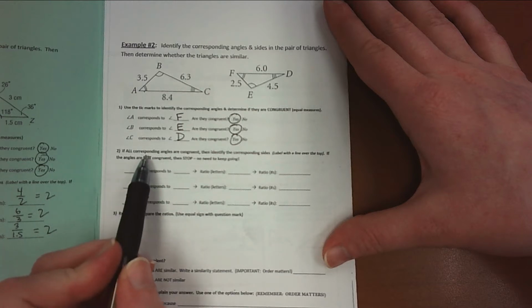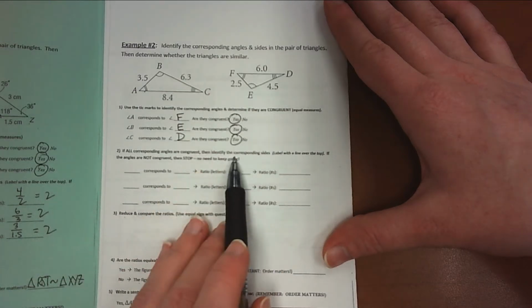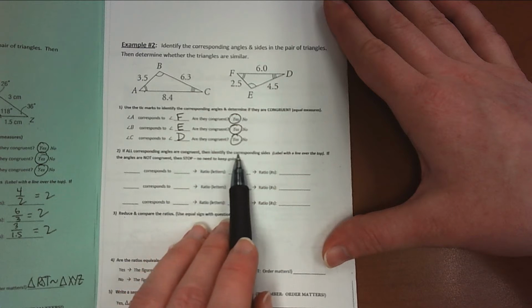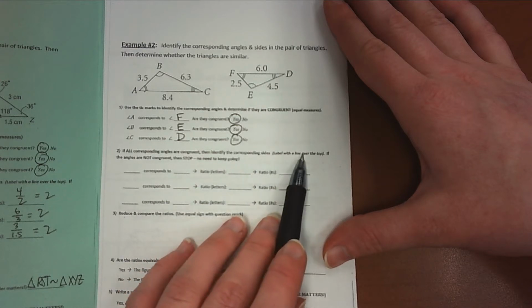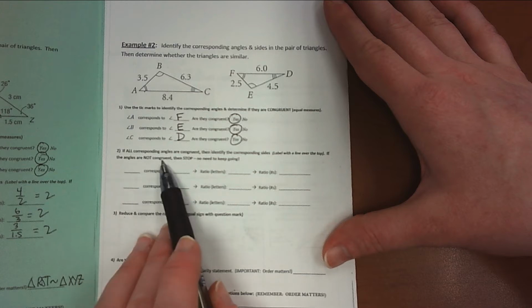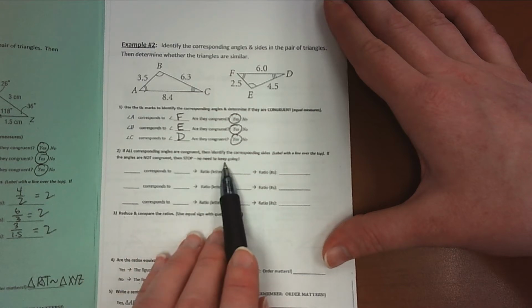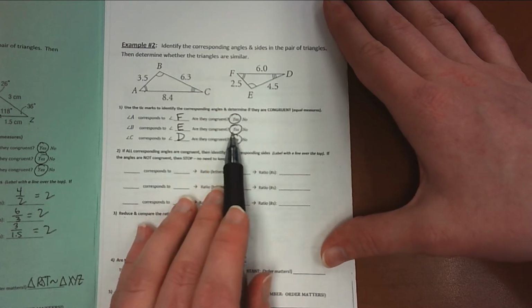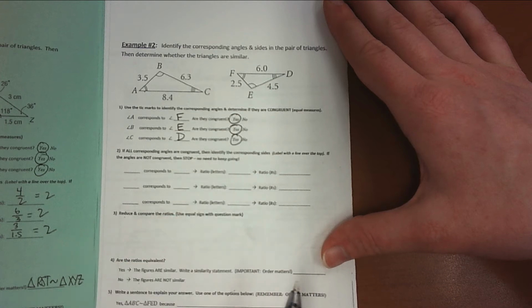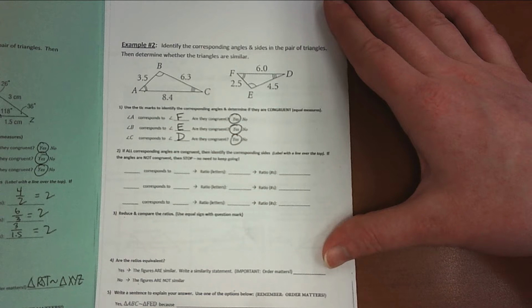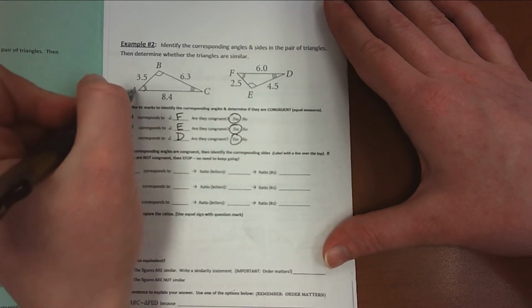And then it says if corresponding angles are congruent, and they were all congruent, then identify the corresponding sides. Label with a line over top. If the angles are not congruent, then we can stop and we don't need to keep going. In this case, the angles are all congruent, so now let's look at our sides and see if their ratios are proportional. I'm going to start with AB.